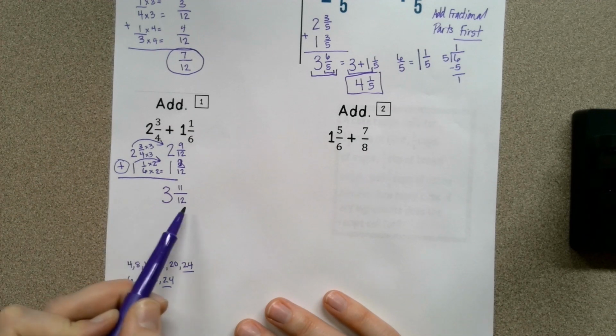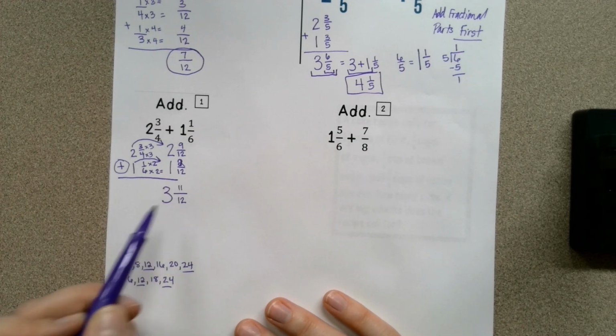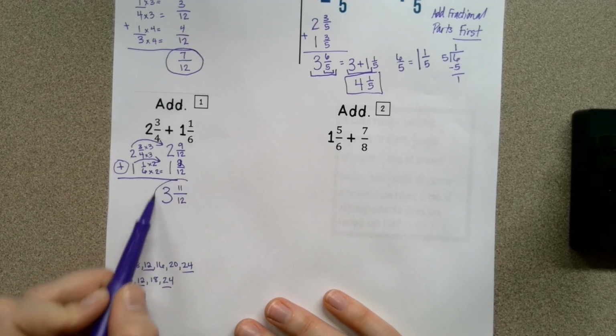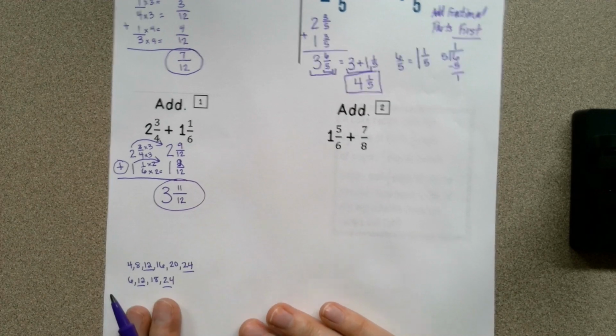This time we have a nice mixed number because our fractional part is not top heavy. Then we check to simplify. Just that alone, and 11/12 can't be simplified. So 3 and 11/12 is our answer.